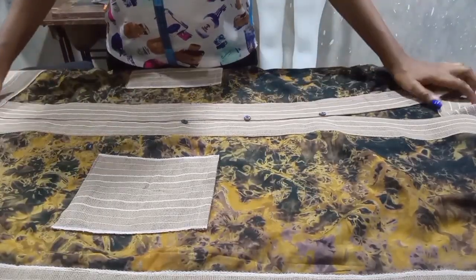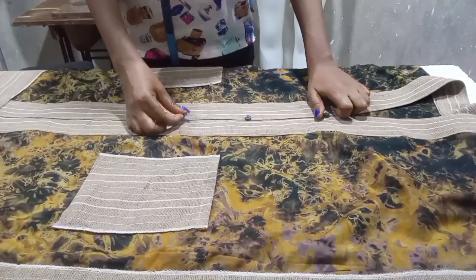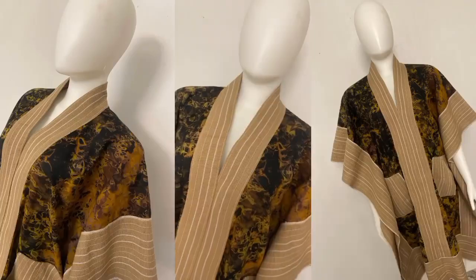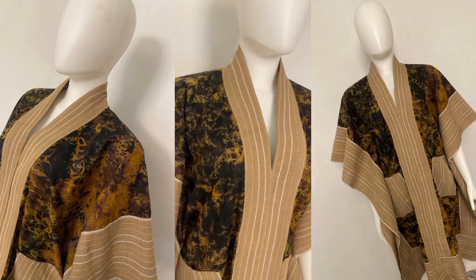So this is the final outcome of my Bubu dress. This is the final outcome of the dress. Can you see the way it came out so fine and beautiful? This is how yours should look.